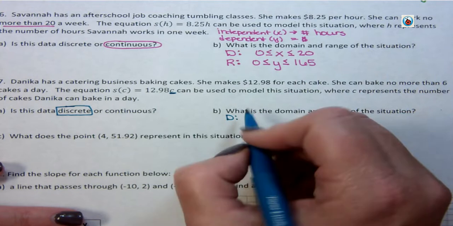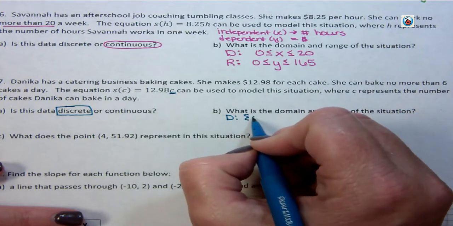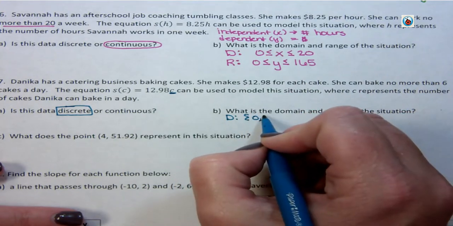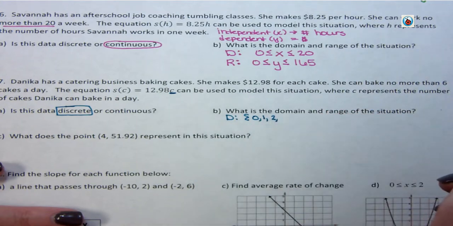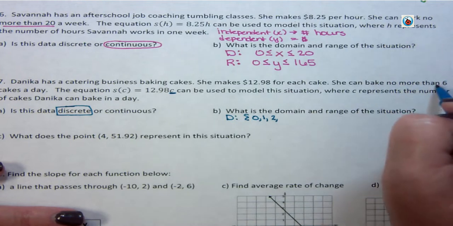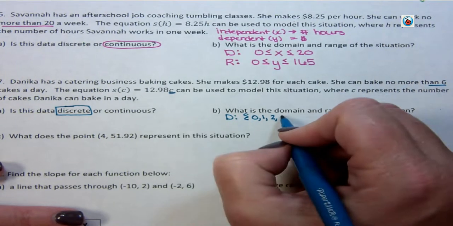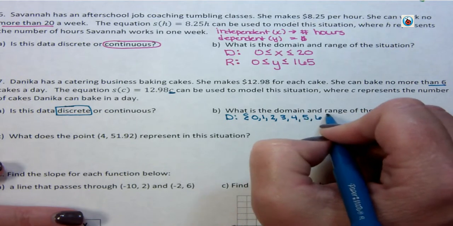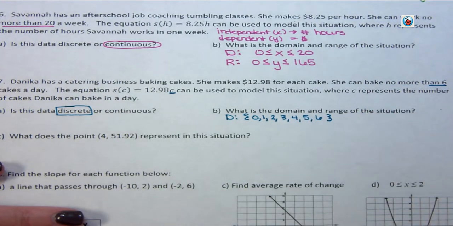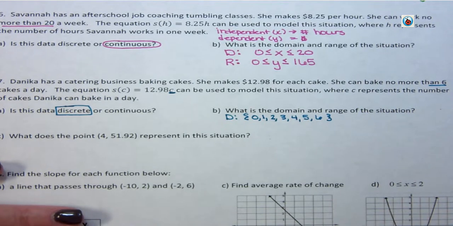Well, the smallest number of cakes she can make is 0. Or she can make 1 or 2. And the most that she can make is up to 6. So she can make up to 6 cakes in a day. So my domain is 0, 1, 2, 3, 4, 5, 6.